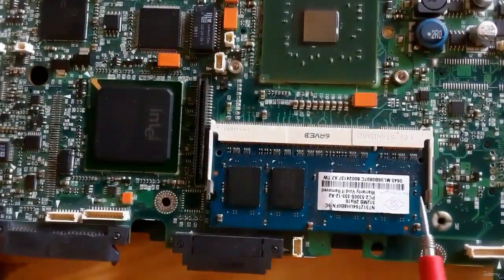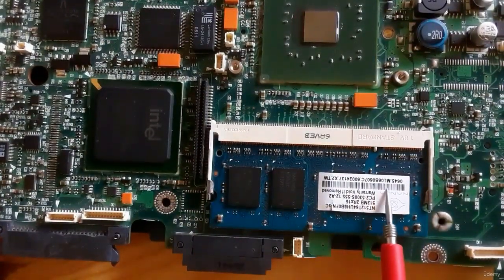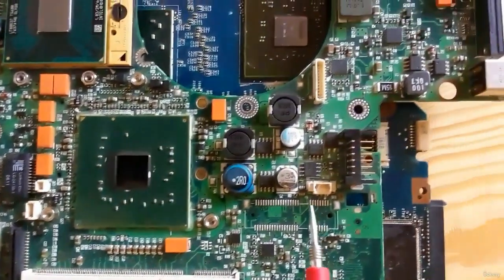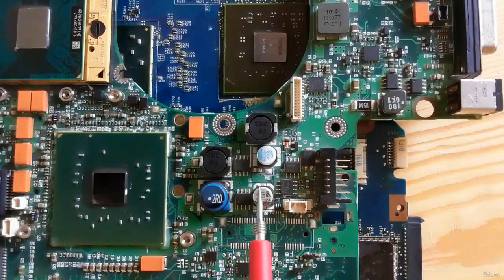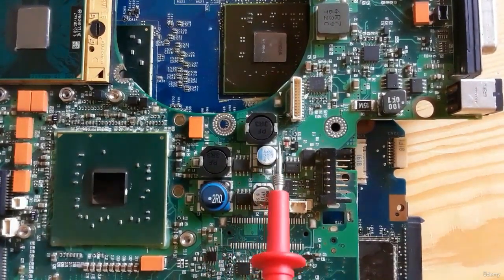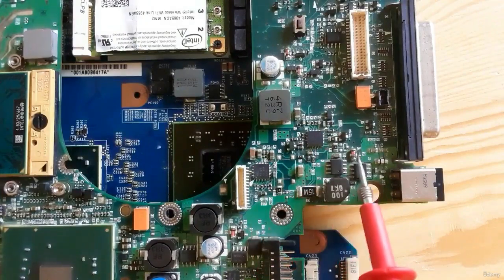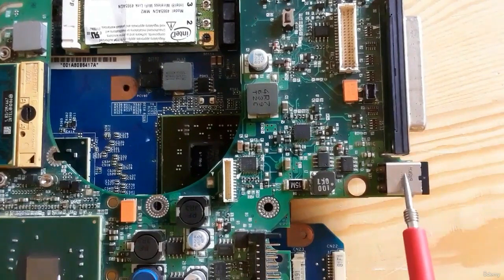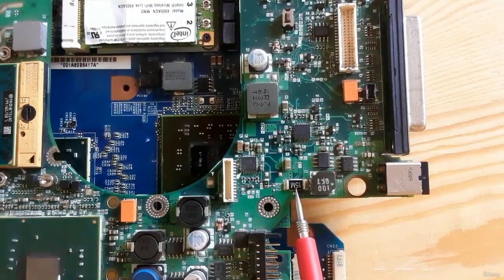This is the RAM, the random access memory. This is a DDR2 RAM. Here we have, as you can see, inductors, capacitors, chemical capacitors. Those are ICs, power management ICs. So the charge IC and the 3 volt, 5 volt IC. This is the power jack. Here we have the protection component. This is a current sense resistor.